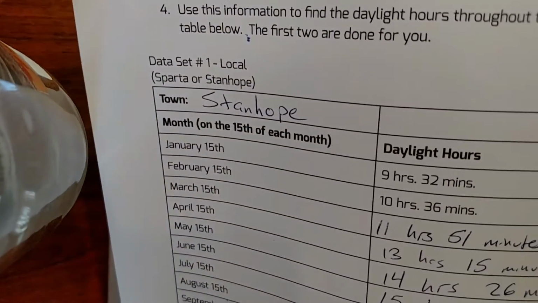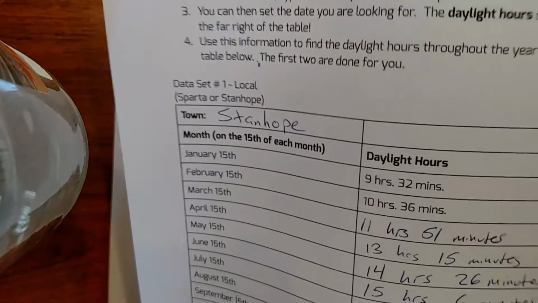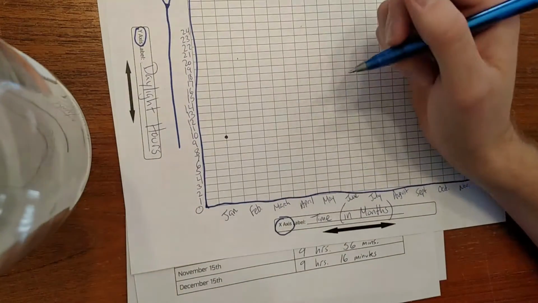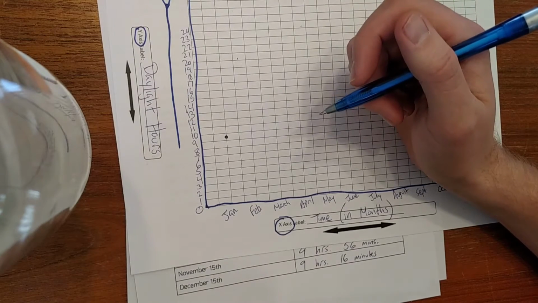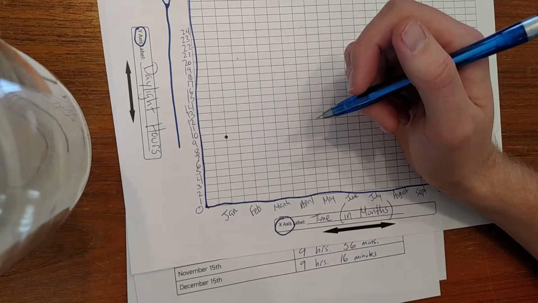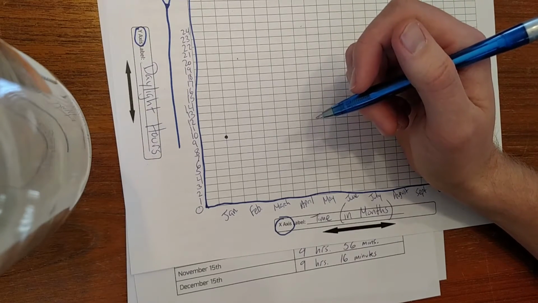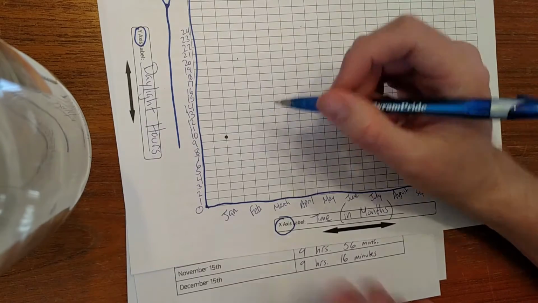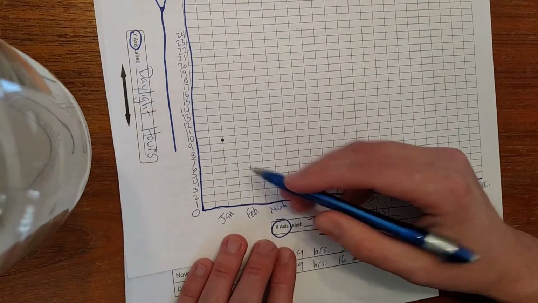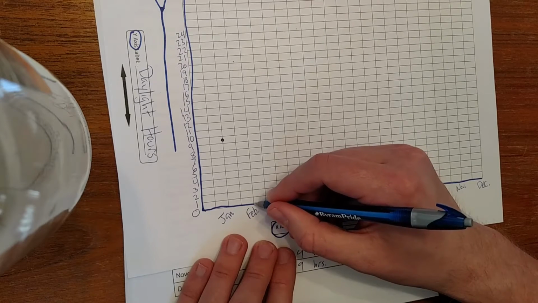Now, we're going to look at February. February, there's 10 hours and 36 minutes of daylight. So that is in between 10 and 11 hours, right? Guys, this doesn't need to be exact. You don't need to try to pick the spot where 36 minutes would be. But you just want it to be between 10 and 11. So we're going to go to the February line.